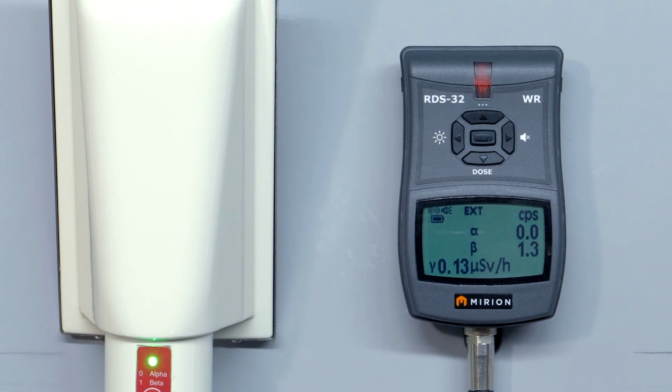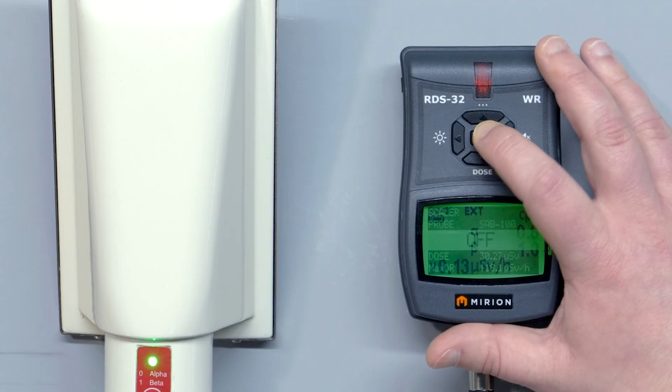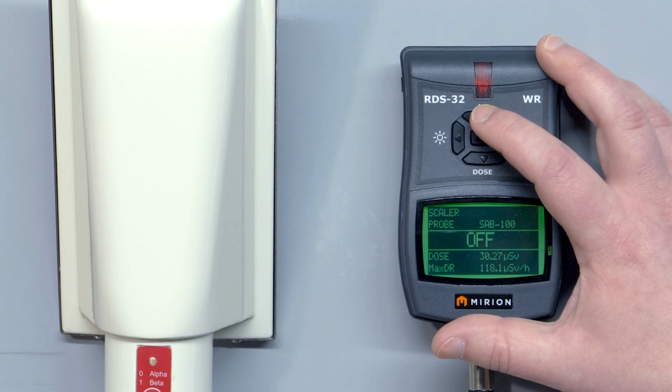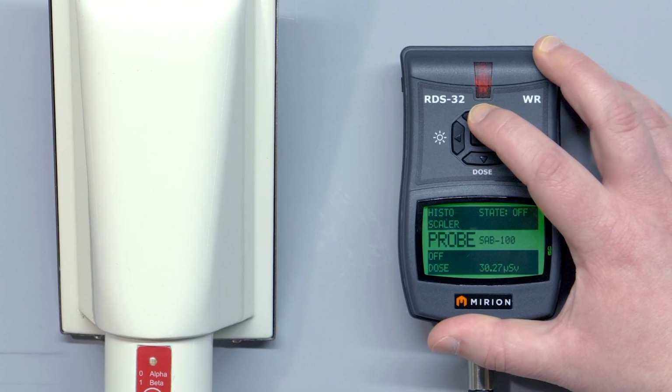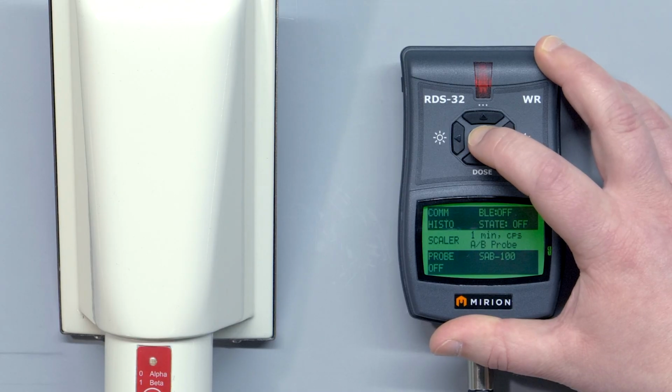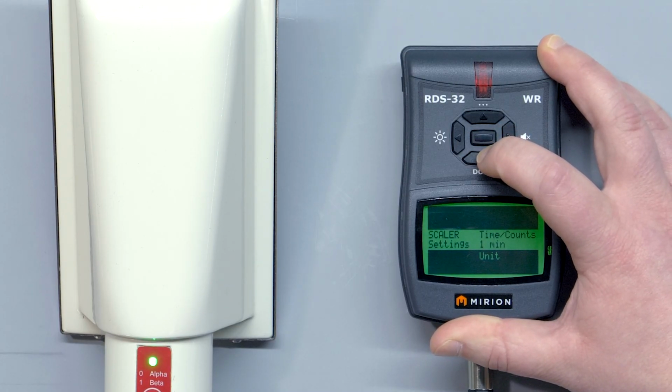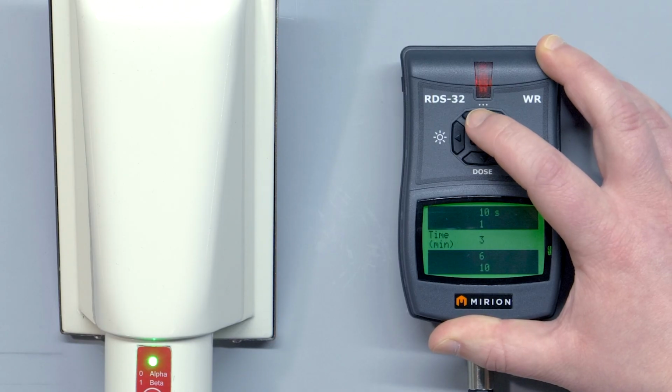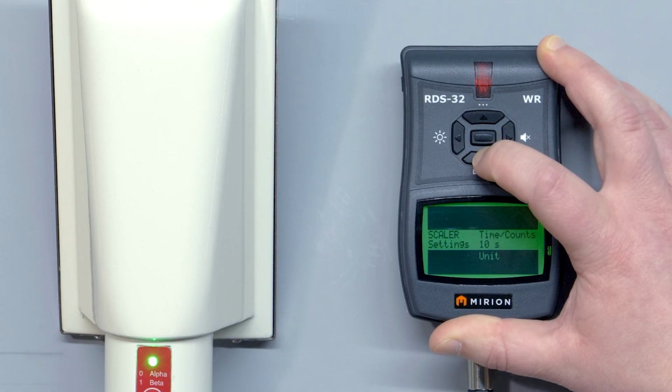rate. Scalar timer function will be presented with external alpha-beta probe in dual display mode that helps reducing the overall measurement time. We enter the menu by pressing the Enter key and use up or down arrows to locate scalar function. The setting menu allows selection of preset time or preset count within a predefined list and the unit to use with the connected probe.